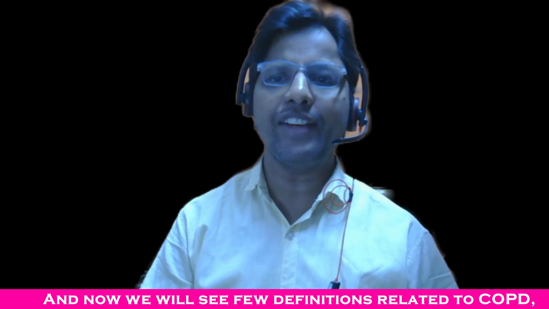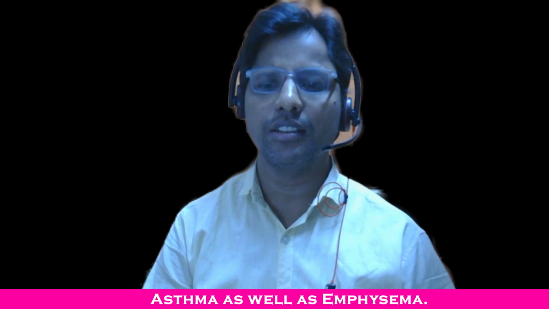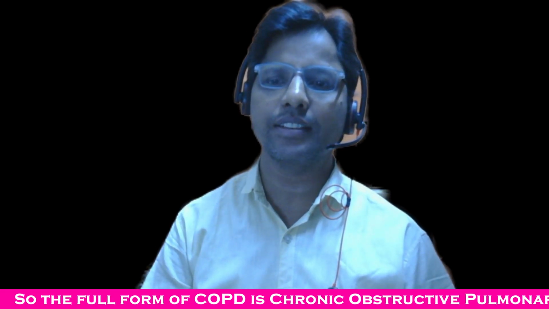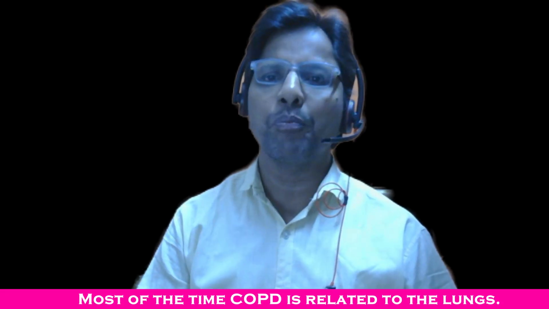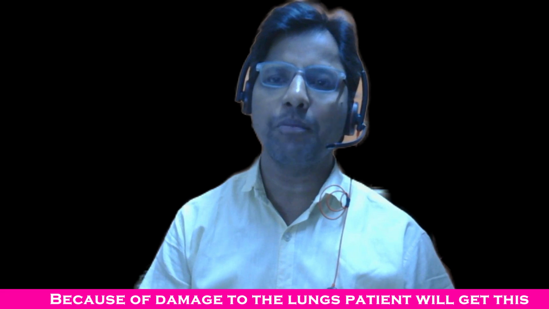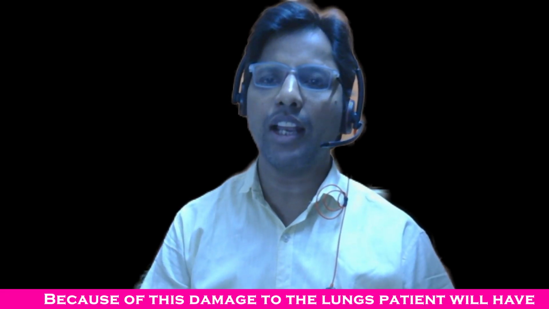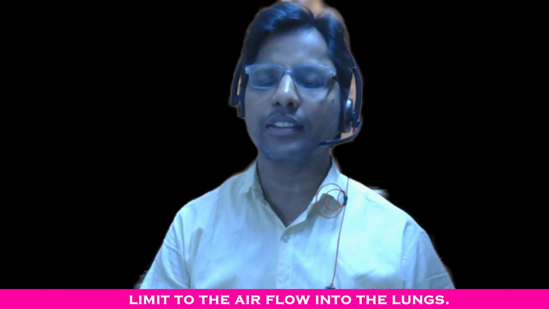Now we will see a few definitions related to COPD, asthma as well as emphysema. The full form of COPD is chronic obstructive pulmonary disease. Most of the time COPD is related to the lungs. Because of damage to the lungs, the patient gets COPD. Because of this damage to the lungs, the patient has limited airflow into the lungs.